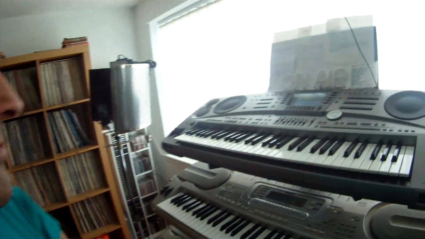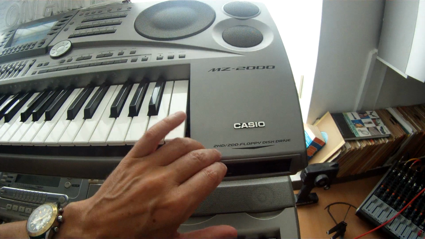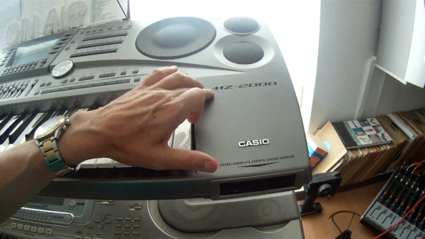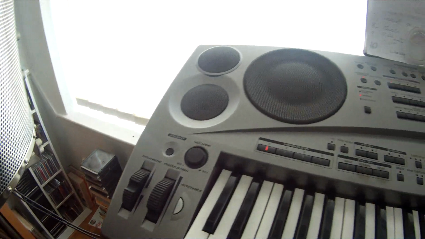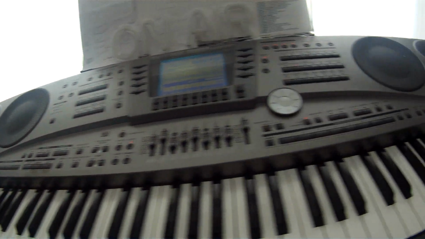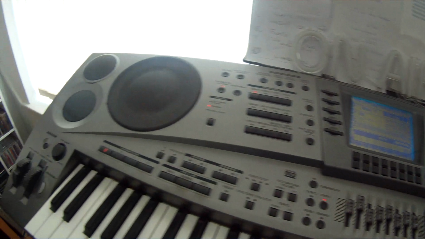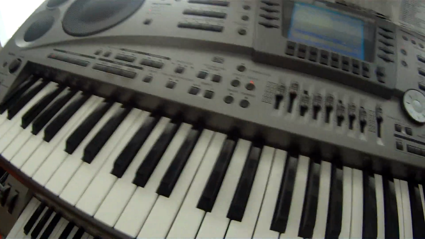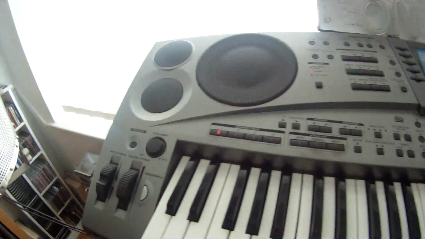Okay, well I said I'd run around the studio. We're not going to use any amplification or anything. I'm just going to show you this one here. This is the top one I use. This is the Casio MZ-2000, and as you can see you've got a good picture coming through because I'm using the GoPro, and that's going to be fitting on my head in a minute, so I'm just going to fit that on my head. Second, there we go. So what have we got here then?